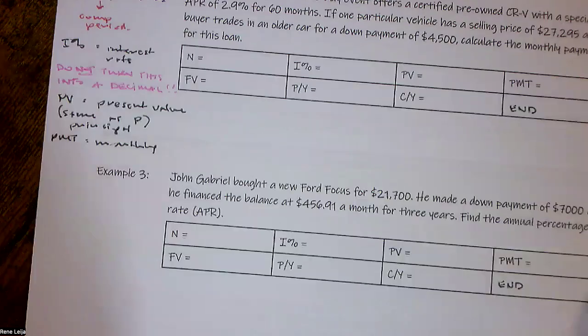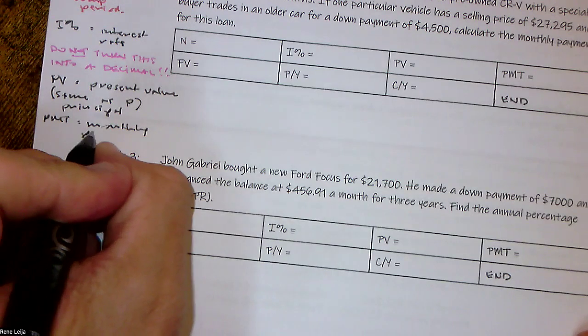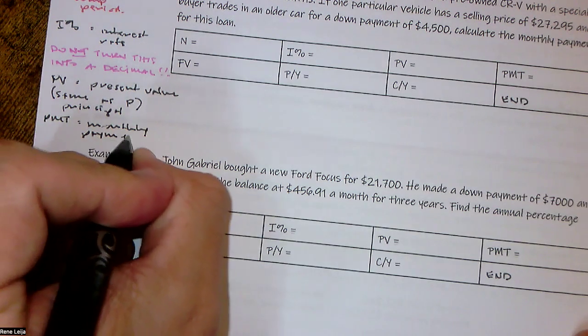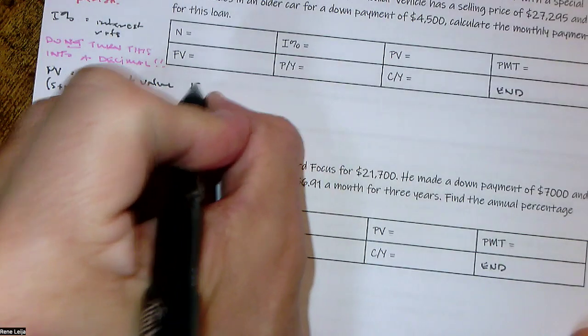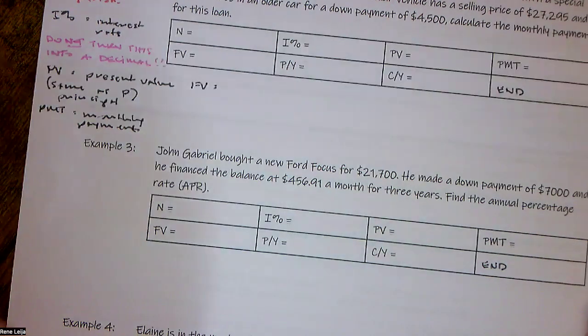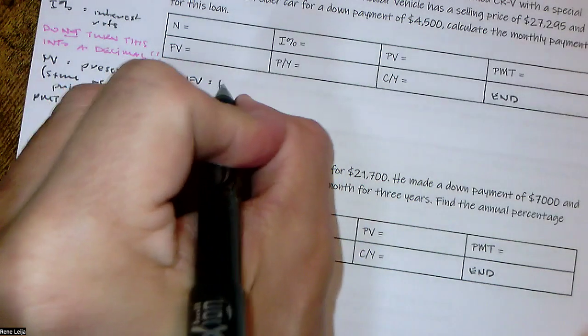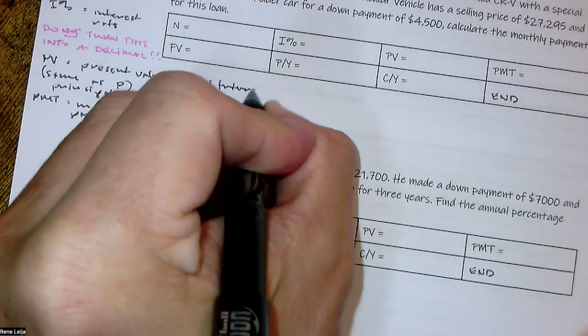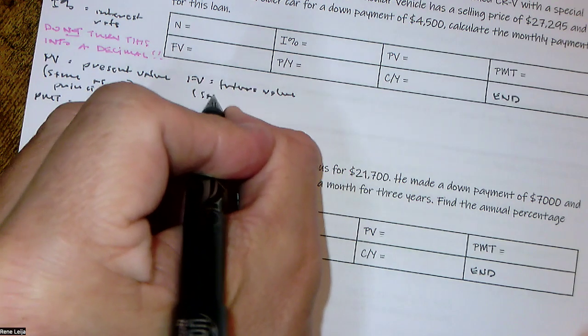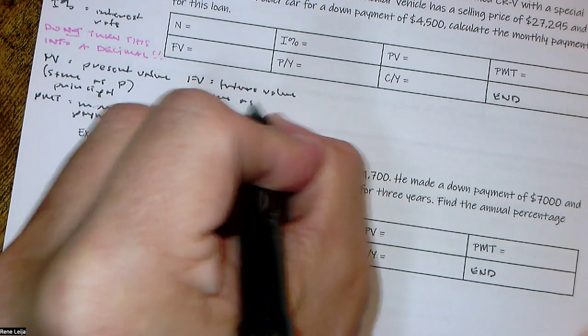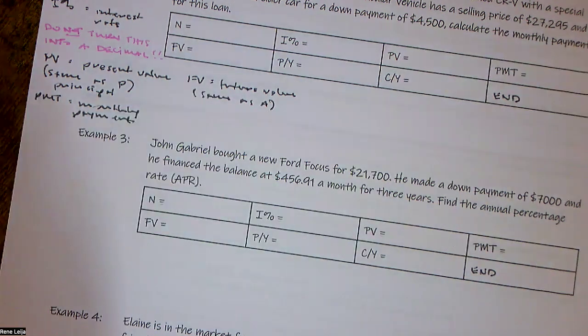Sometimes we're given this amount, sometimes we have to find it. Okay. And then FV is the future value, which is the same as A. Okay. All right. And then I'll explain the PY and the CY as we go along.